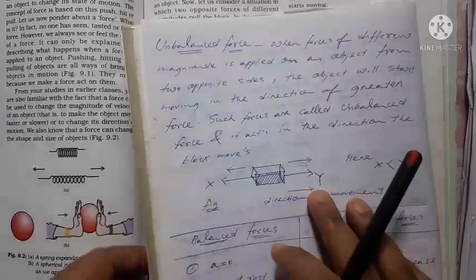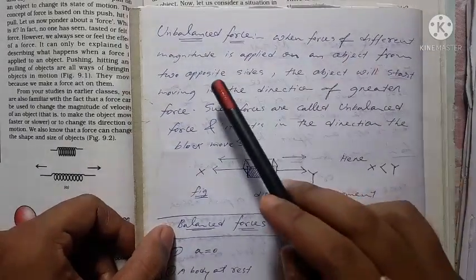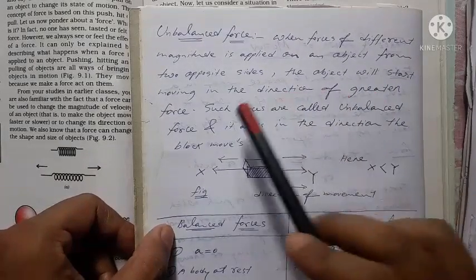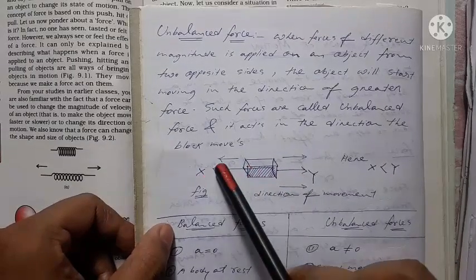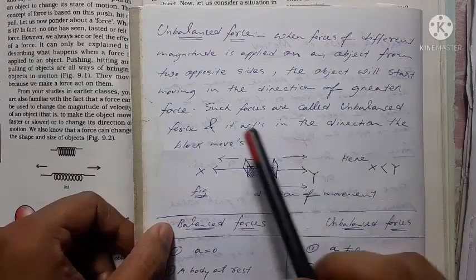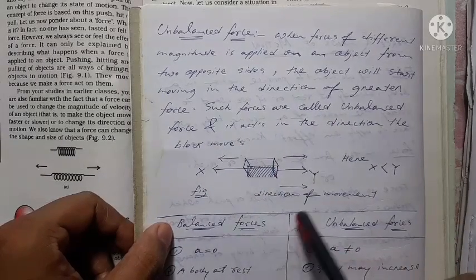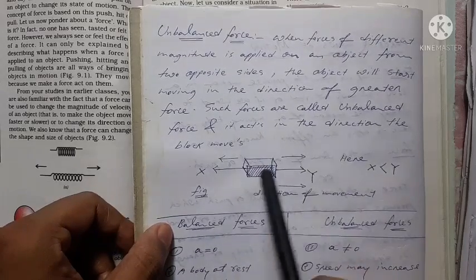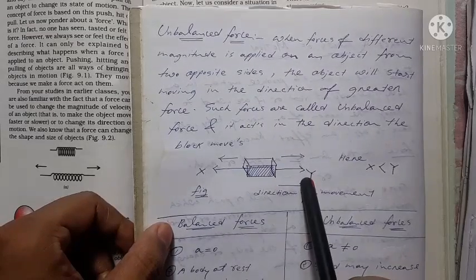But in case of unbalanced force, when forces of different magnitude are applied on an object from two opposite sides, the object will start moving in the direction of the greater force. Here is the box, and we apply forces x and y in opposite directions, such that in this diagram the force y is greater than the force x. Therefore the box will move in the direction of y, the right hand side, because a greater amount of force is applied in this direction.